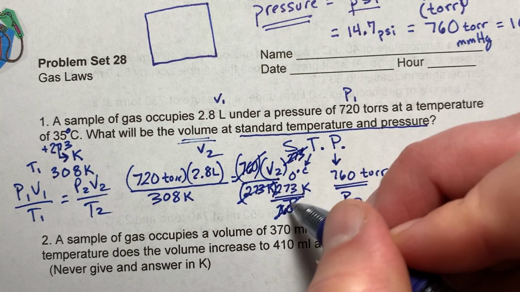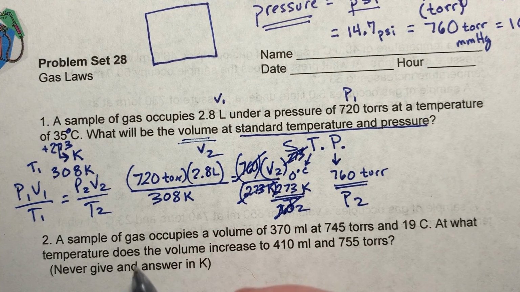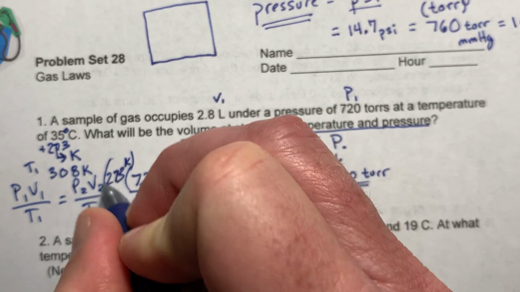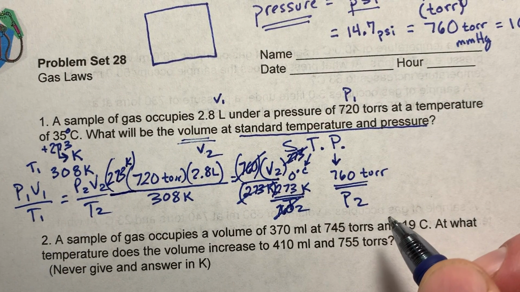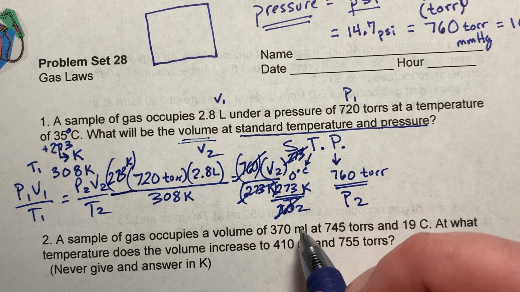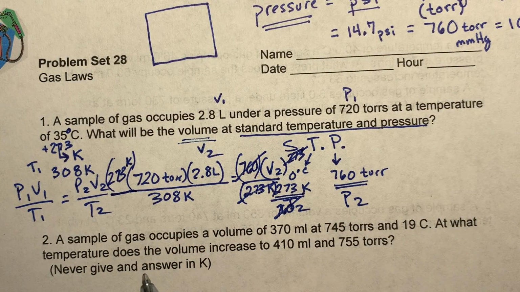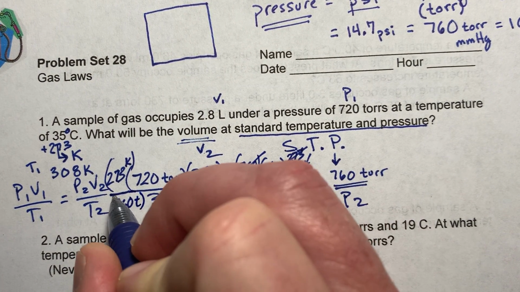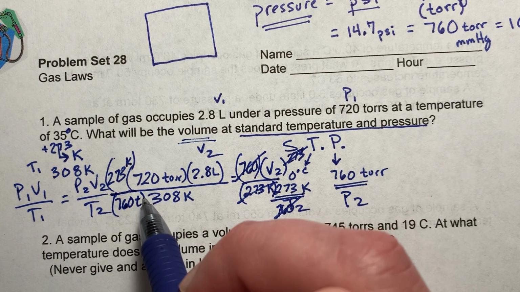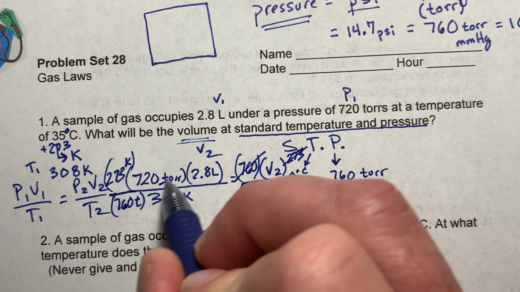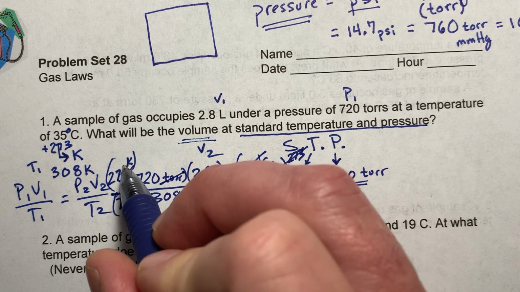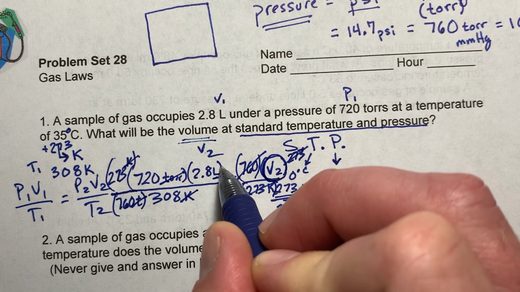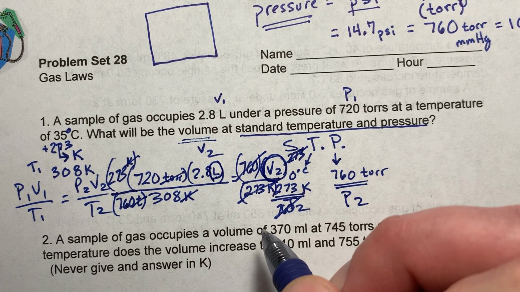Of course, whatever I do on this side, I've got to do on this side. All right, so my 273 K is here. I'm going to extend this out. And my 760 is going to be right here. I'm just going to put a little T in there for torr. And here's why I did that. I'm going to show you. Watch the units cancel out. This is beautiful. Here we go. Torr, gone. Kelvin, gone. And when I get my answer for V2, it's going to make sense that only liters, that's a volume unit, is left over.